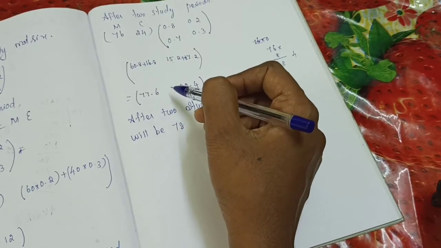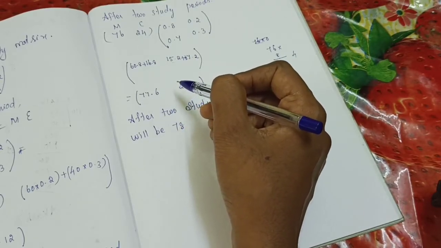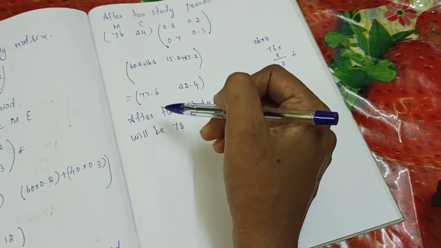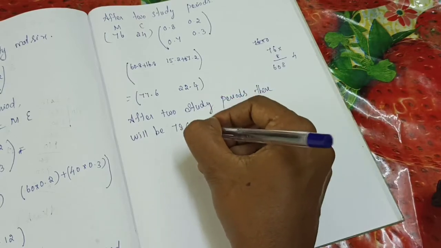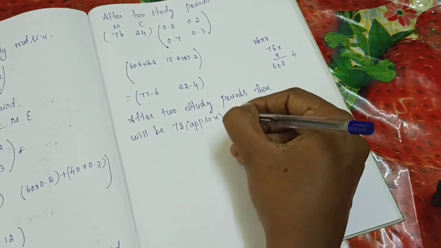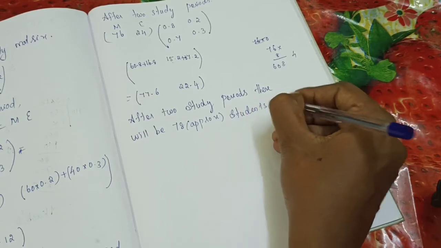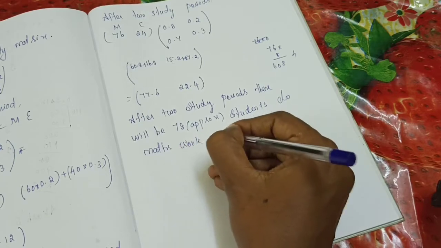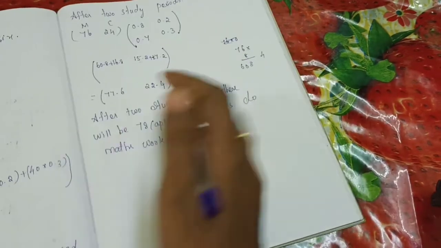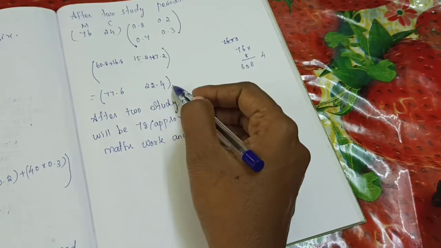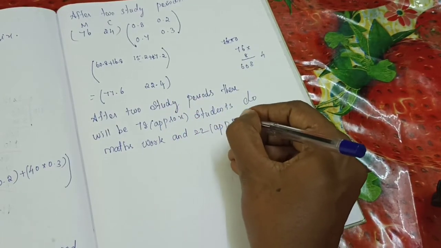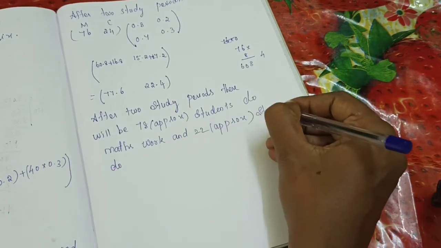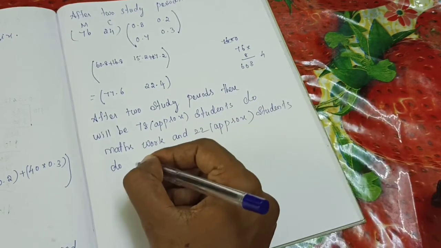If it is greater than 5, we take the next value, as we have learned in lower classes. If it is less than 5 after the point, we will take the previous value, and more than 5 means we will take the next value. So it's an approximate value. Approximately 78 students do maths work and 22. Here you don't write 23. Why? Point afterwards is less than 5. So 22. That is also an approximate value. 22 approximate students do English work.